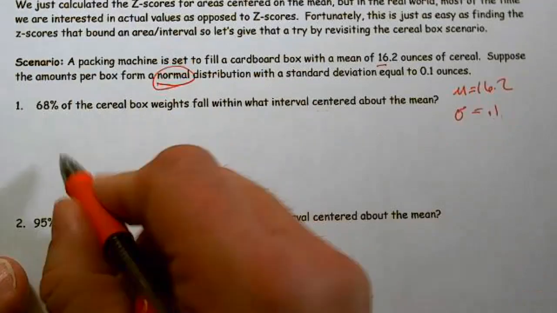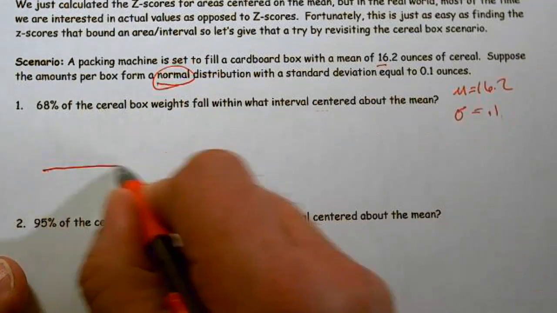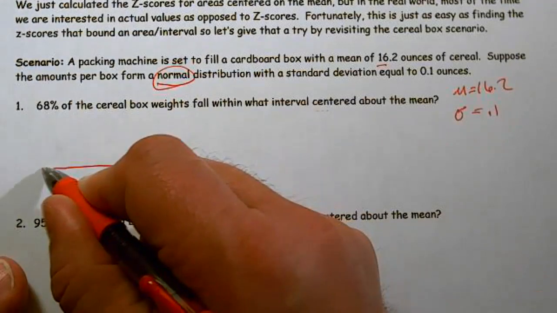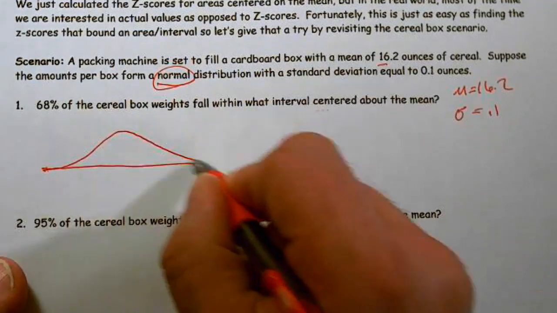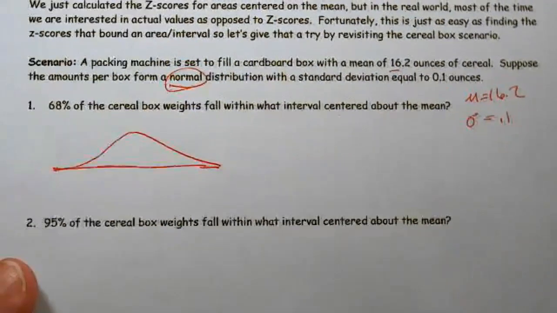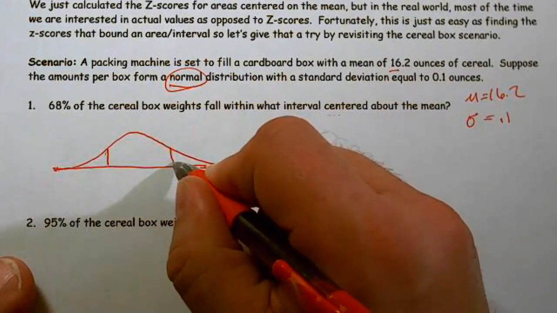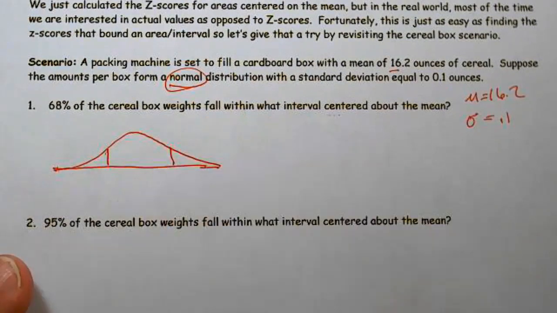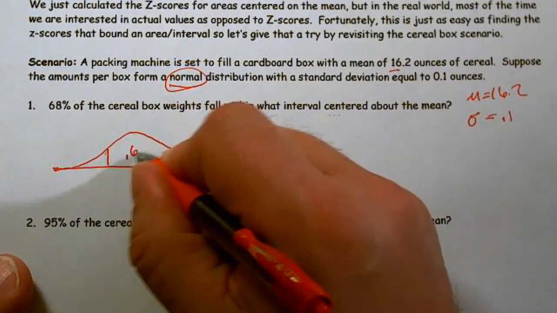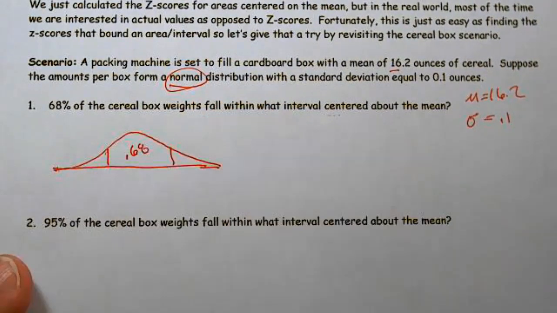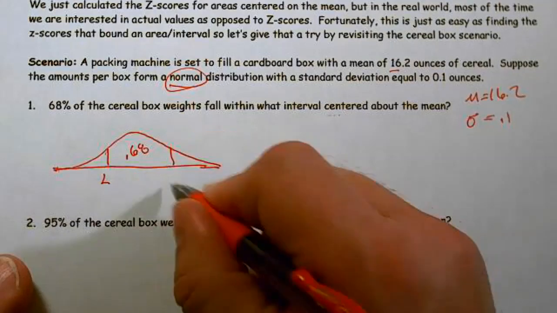By the way, we're going to use something a little different on the calculator this time. So here's what we know, 0.68. And we're looking for the lower and we're looking for the upper.